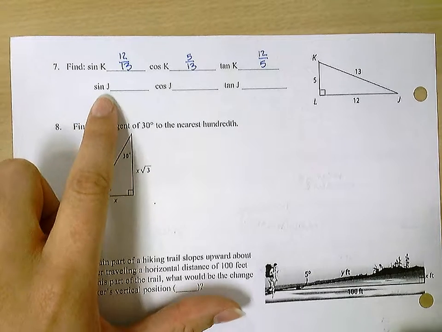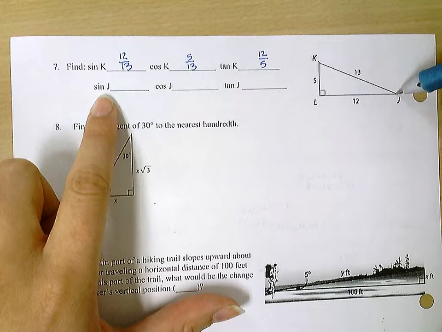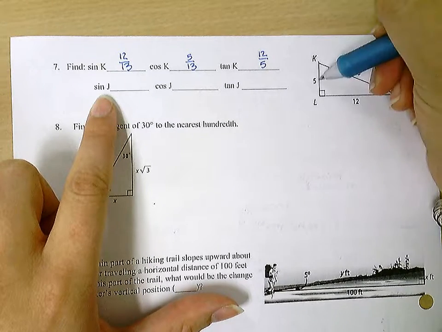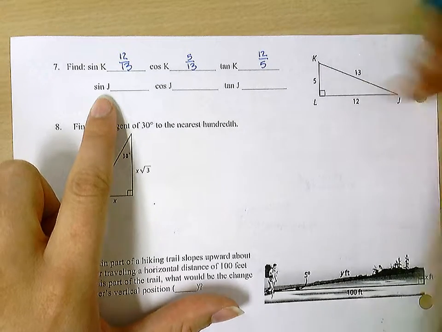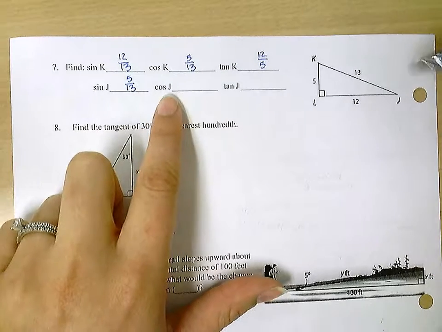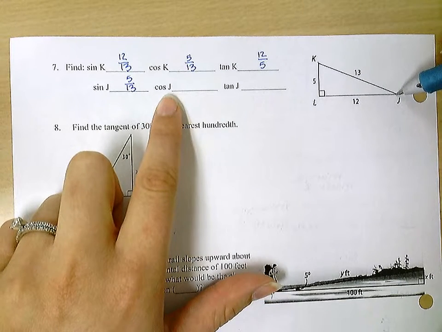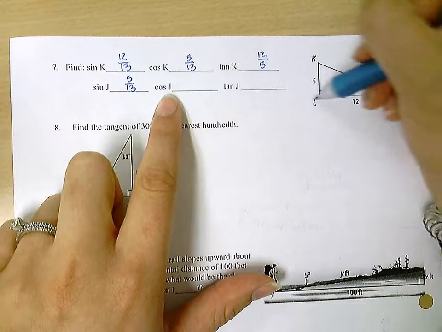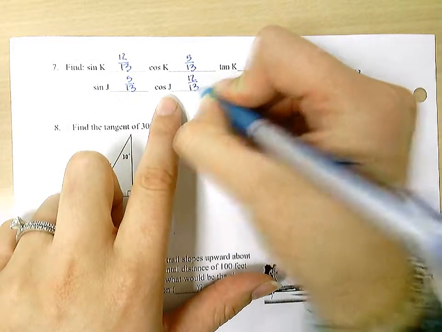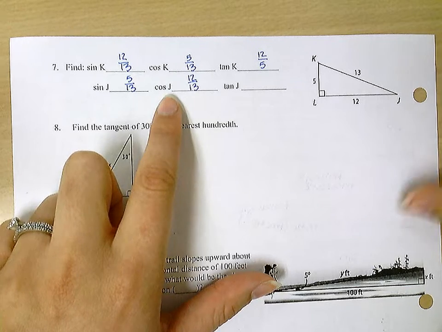Then moving on to angle J. Finding the sine of angle J, that's opposite over hypotenuse. Our opposite side this time is 5, over our hypotenuse, 13. Cosine of J, we need adjacent over hypotenuse. So the side next to it is 12, over the hypotenuse, 13.